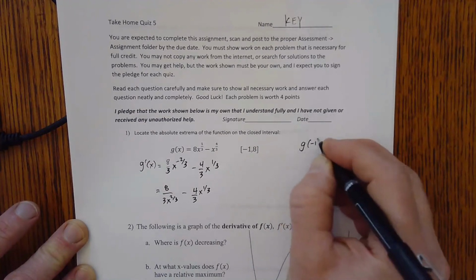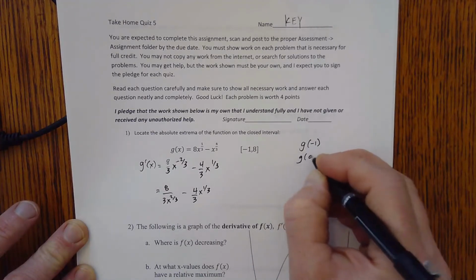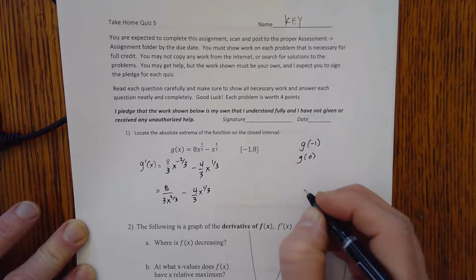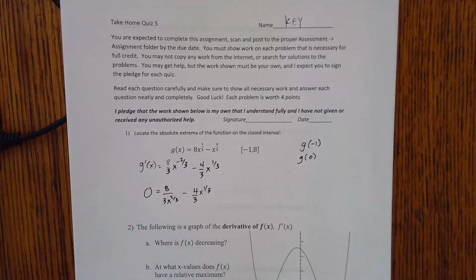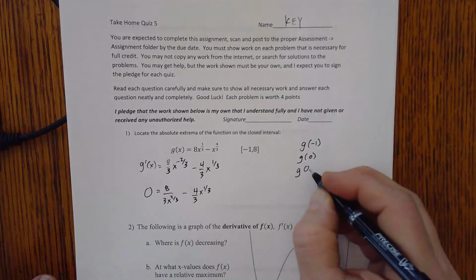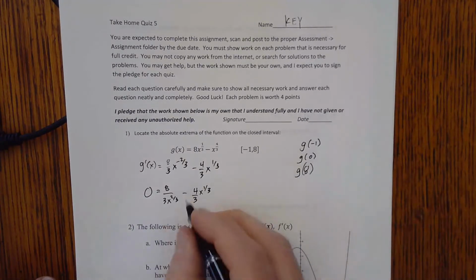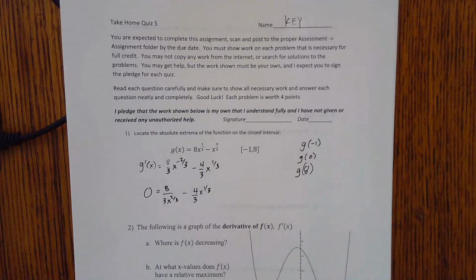So I'm going to test -1. So that's an endpoint. I'm going to test 0. I'm going to test the other endpoint, g of 8. And then I'm going to maybe find another critical point or two here.